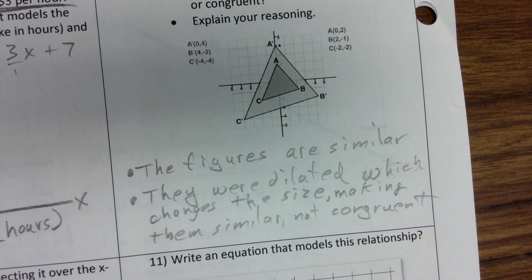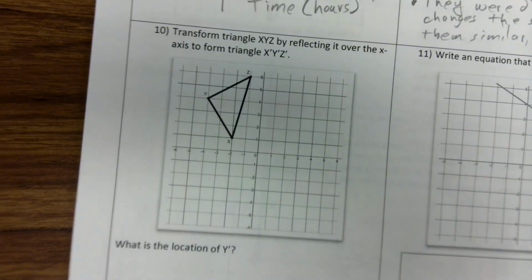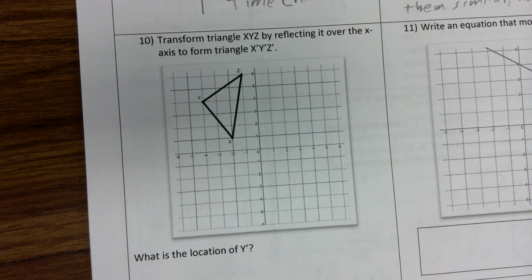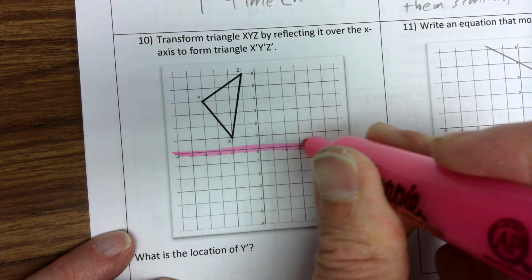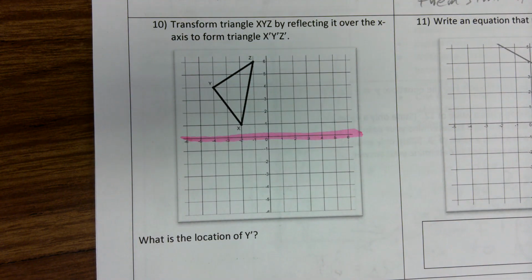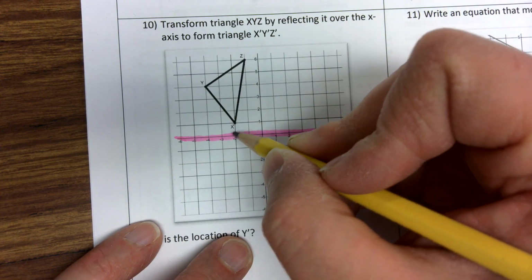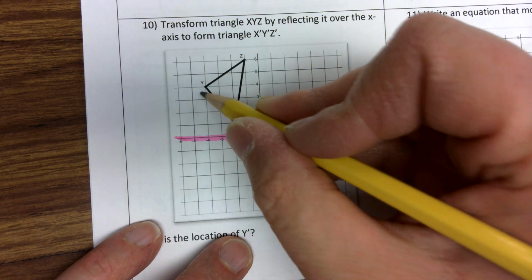All right, 10. Transform this by reflecting it over the x-axis to form triangle x prime, y prime, z prime. x-axis is the horizontal axis here. So to reflect something, you count how close each point is to the line of reflection and then duplicate that distance on the other side.